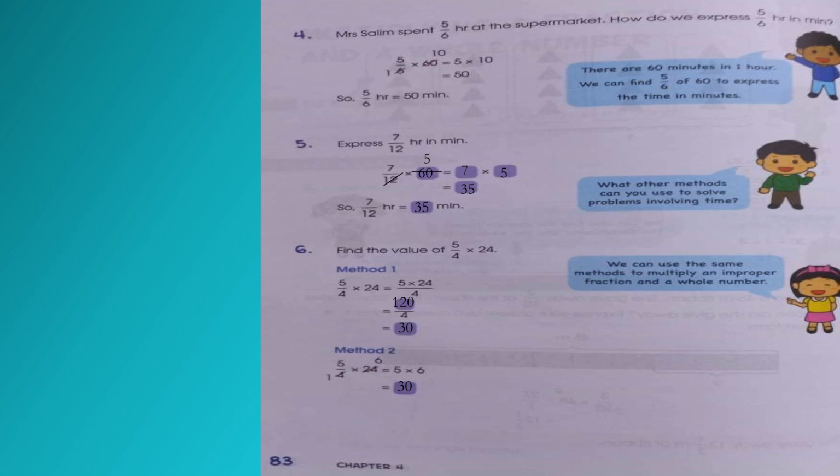Now question 5 says express 7/12 hour in minutes. Again, we note that there are 60 minutes in 1 hour, so we are going to multiply 7/12 by 60, and we are going to cancel out 60 by 12 because 60 is in the numerator and 12 is in the denominator, and we know that 12 into 1 is 12 and 12 into 5 is 60.